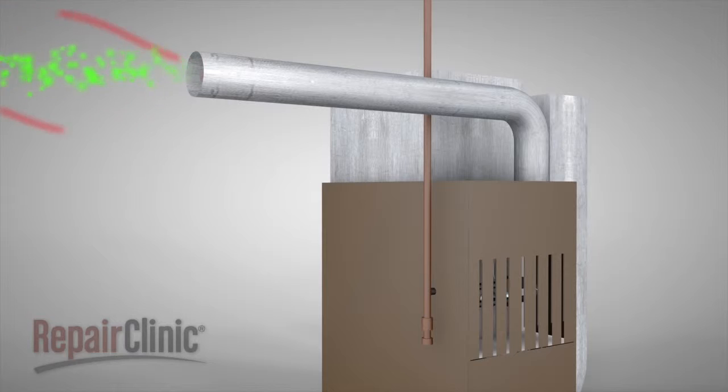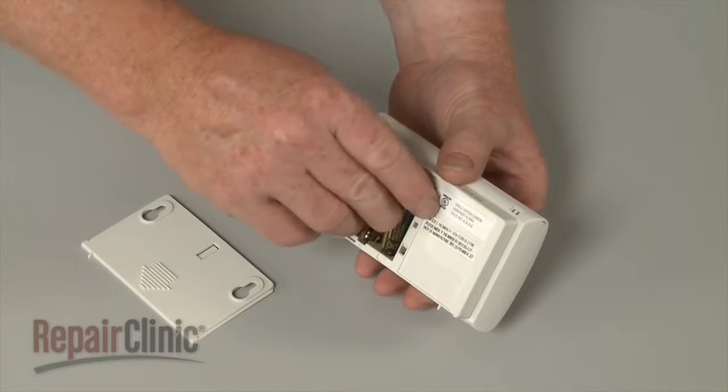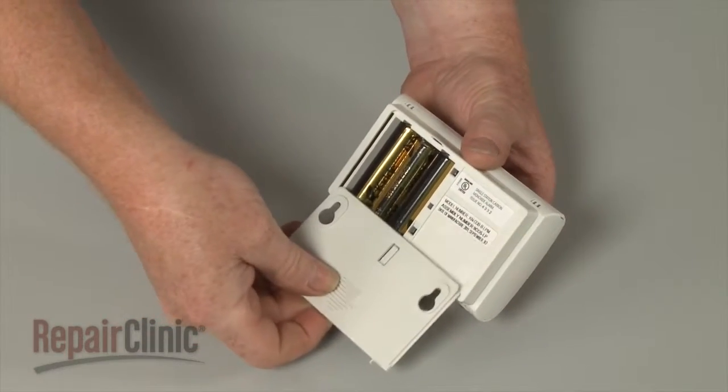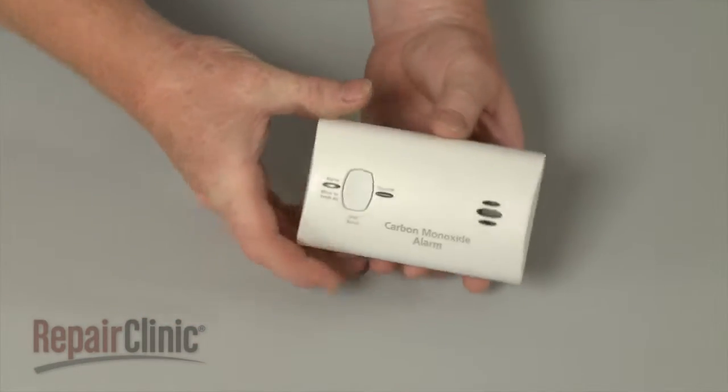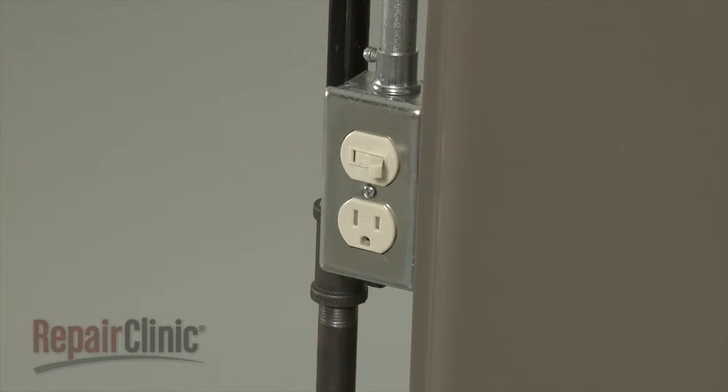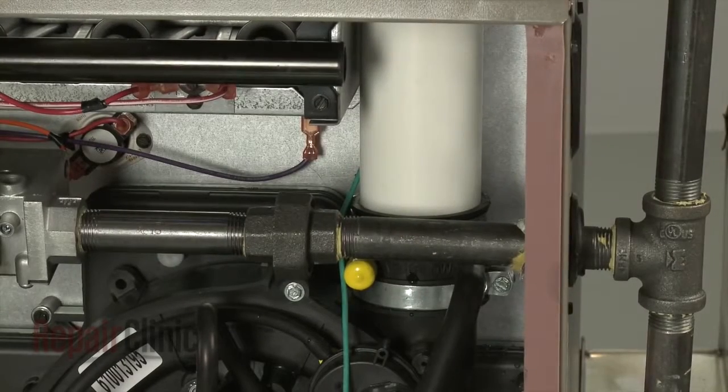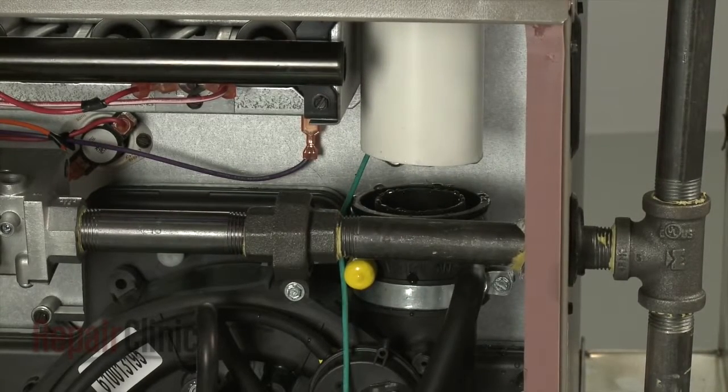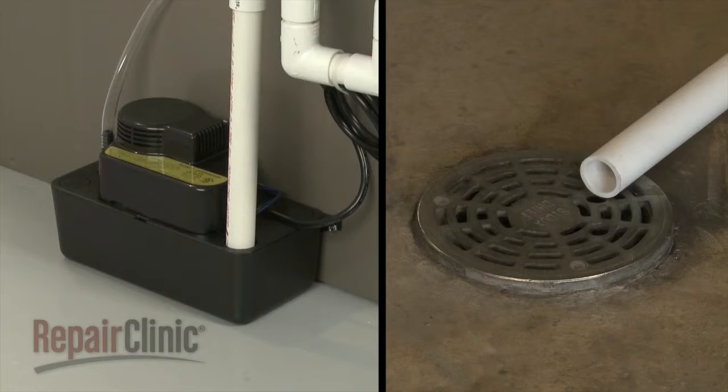Under normal working conditions, the furnace will exhaust the carbon monoxide through a flue or exhaust pipe to the outside of the home. If the flue or pipe breaks, cracks, or rusts, carbon monoxide will contaminate the air. To help keep you safe, a carbon monoxide detector should be installed near the bedrooms of your home and its batteries checked regularly. If a leak is detected, the furnace should be shut off immediately. Condensation often builds up in the exhaust pipe of high-efficiency furnaces. For this reason, a condensate pump or floor drain is needed.